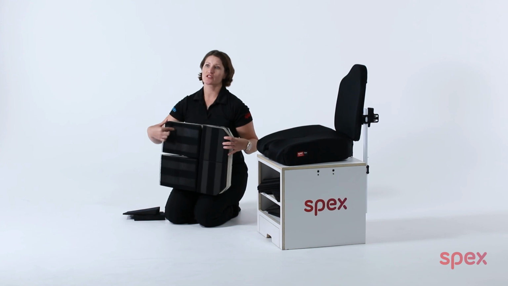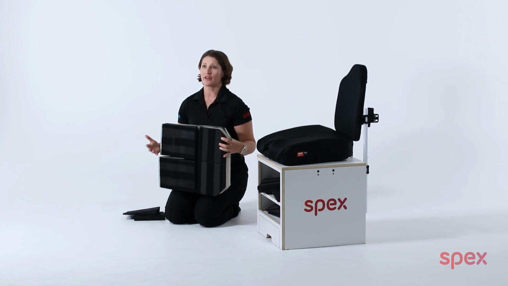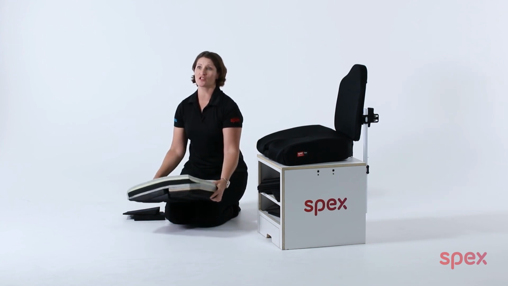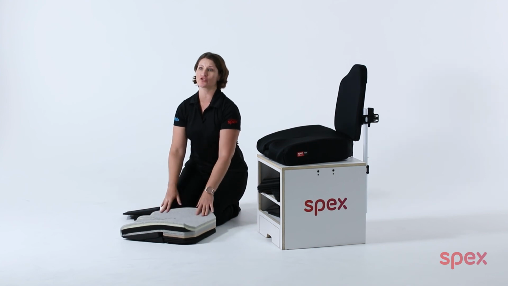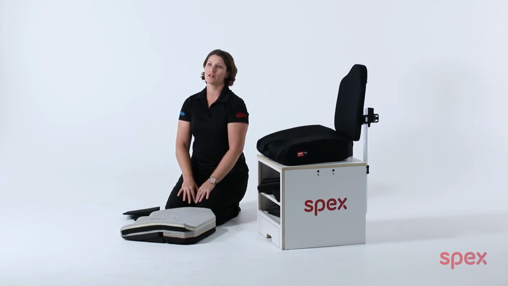The strategic positioning base is simple to use yet highly effective to ensure wheelchair users are sitting according to their correct clinical evaluation, whilst bringing comfort, increasing sitting tolerance, and decreasing pain.